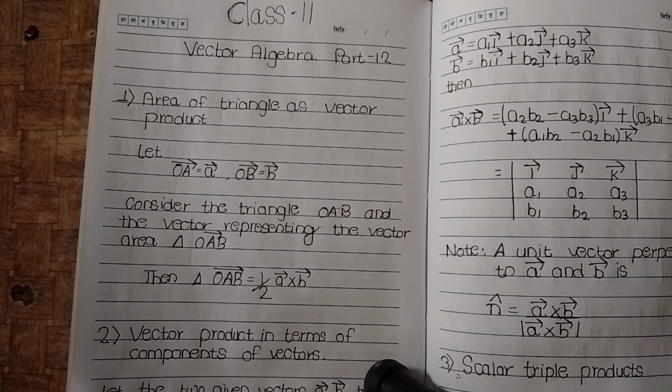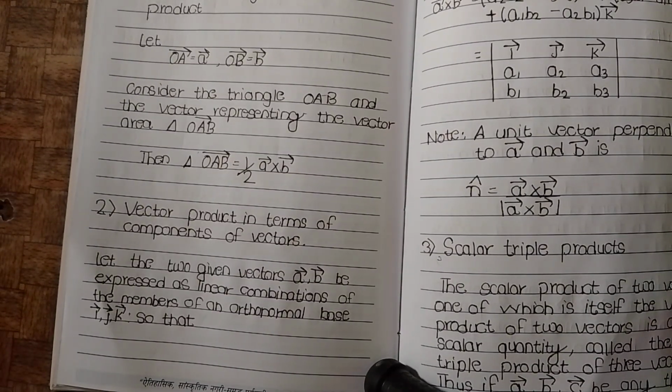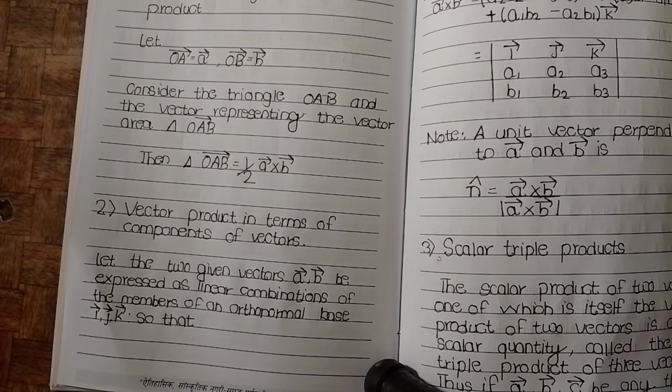Okay, you have to remember this. So in number 2, here it is written vector product in terms of component of vectors.